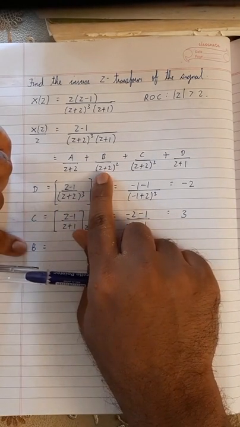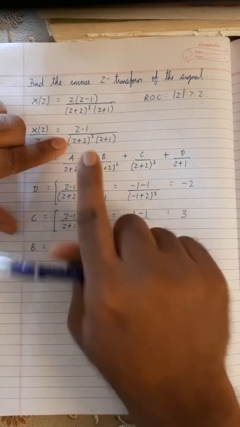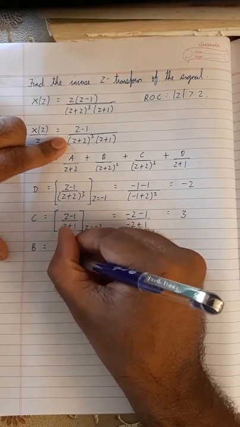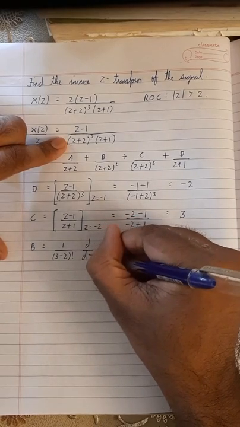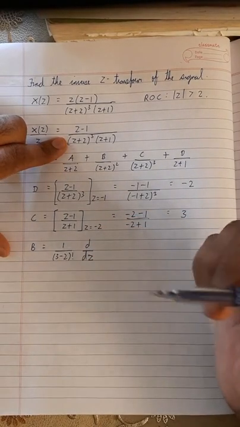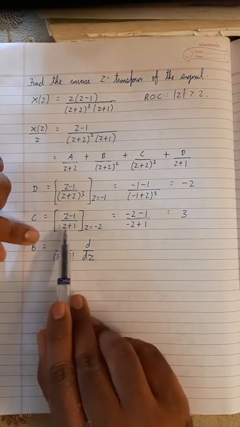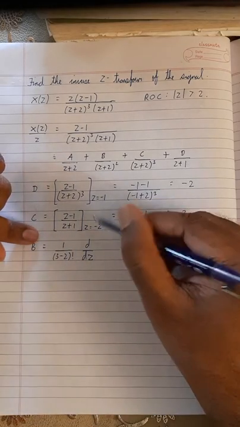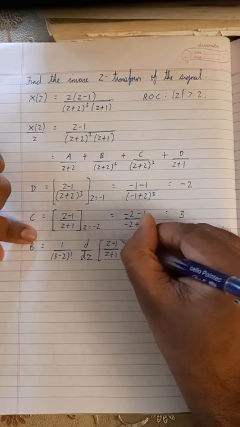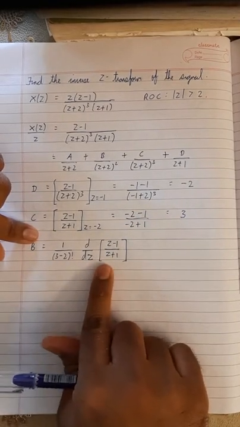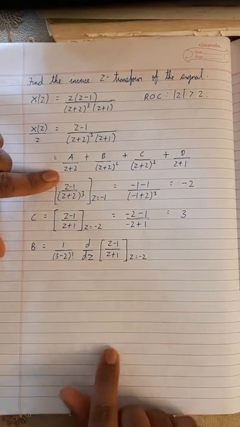So here you can see that (z plus 2) the whole square, but the given factor is (z plus 2) the whole cube. Therefore the formula is 1 by (3 minus 2) the whole factorial, d by dz, and just for your ease I am saying simply apply the expression of the previous values. So here the previous value is (z minus 1) by (z plus 1), so apply that expression over here. This is the value of B, and substitute z equal to minus 2. So this is how we find the value of B.